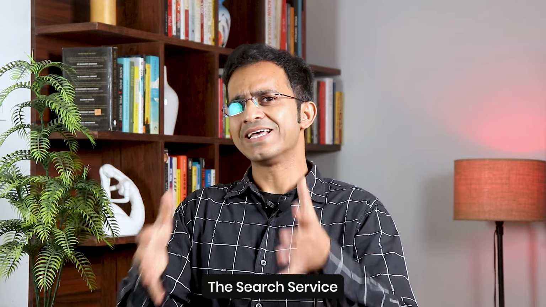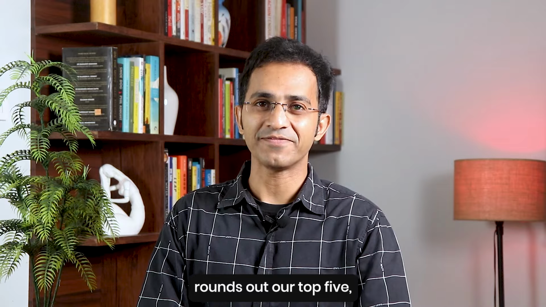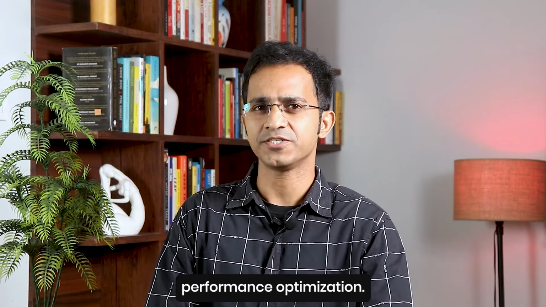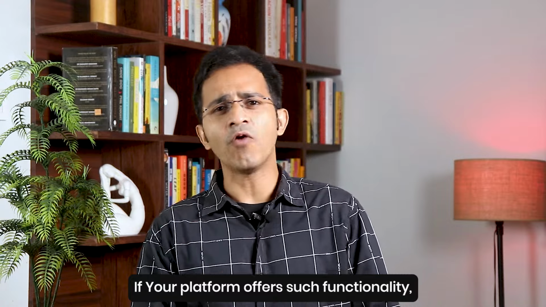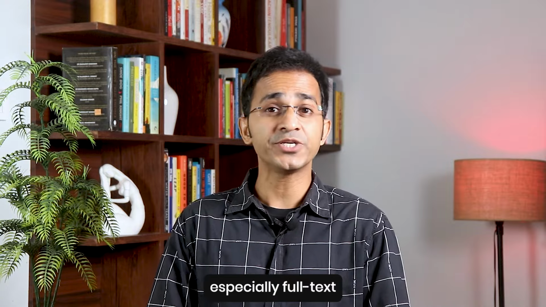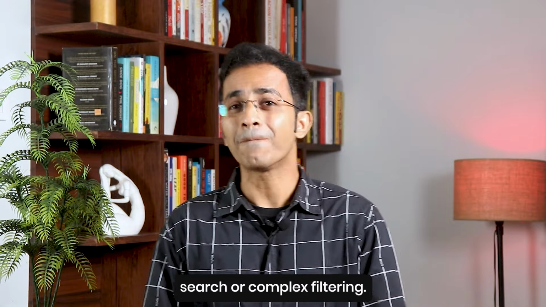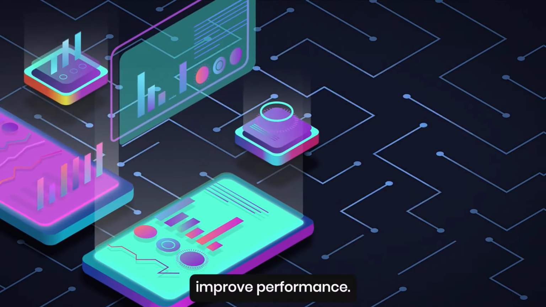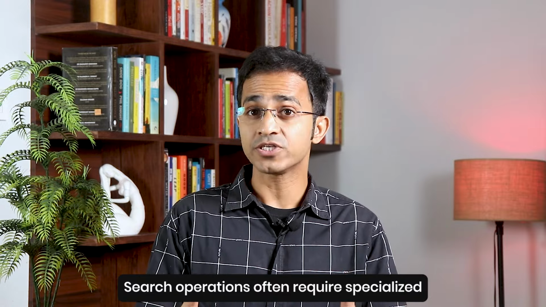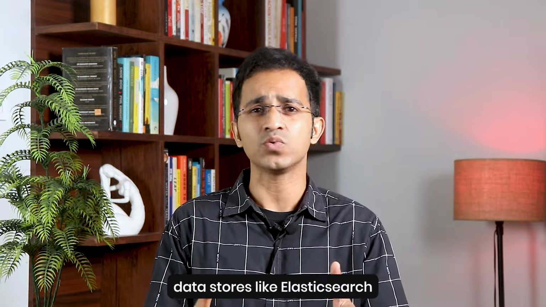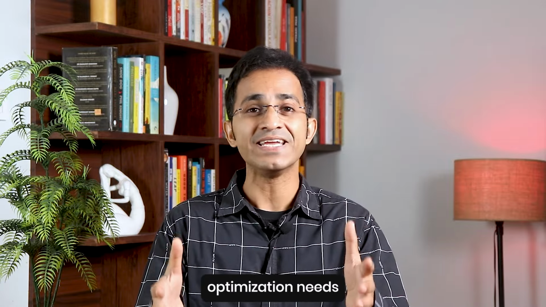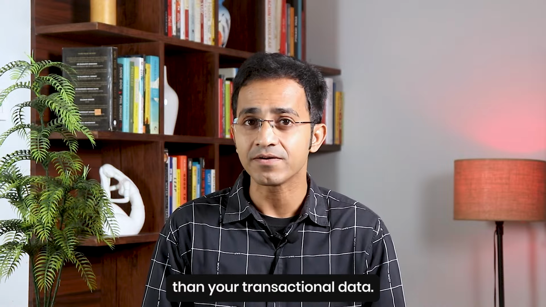The search service rounds out our top 5, and this extraction is all about performance optimization. If your platform offers such functionality, especially full text search or complex filtering, a dedicated search service can dramatically improve performance. Such operations often require specialized data stores like Elasticsearch and have completely different optimization needs than your transactional data.